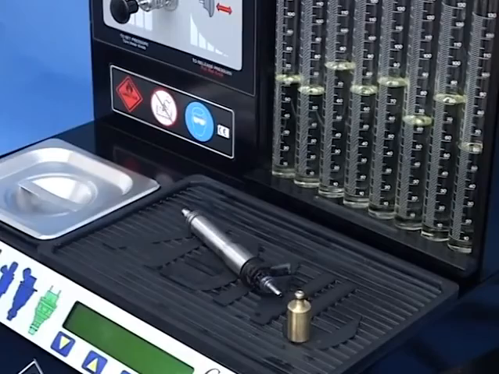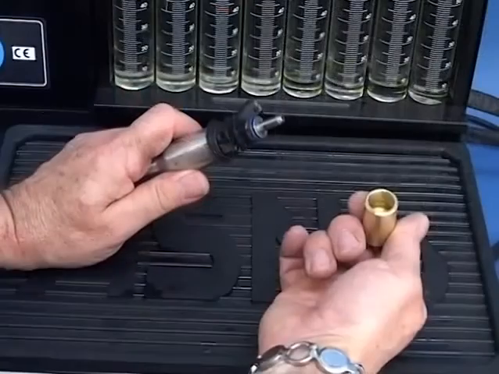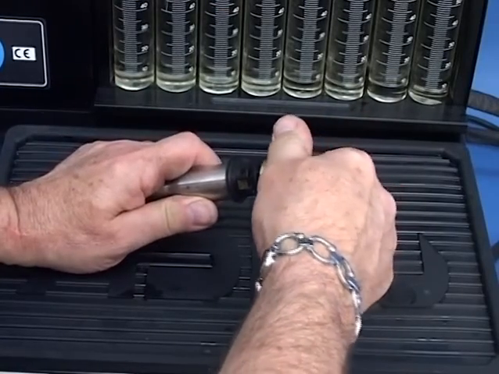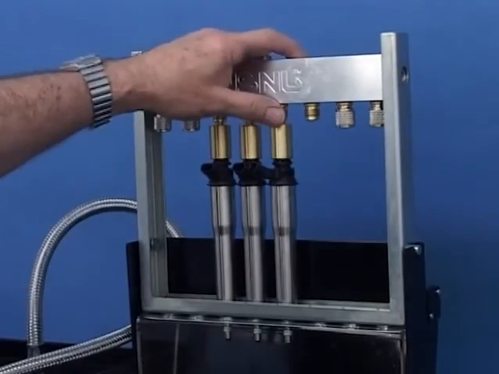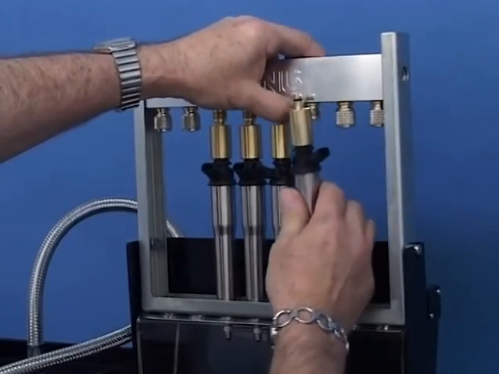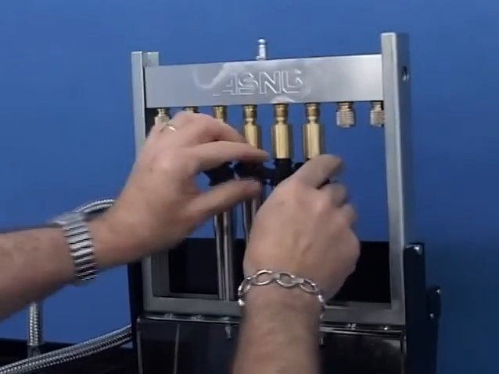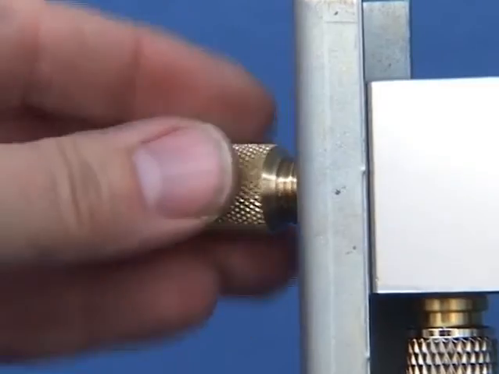In this clip, you can see how the ASNU 603 fuel rail coupling is fitted to the Bosch Piezo injector. This is purely a push fit, so ensure that the O-ring seal on the injector is in good condition. Here you can see the technician attaching the Bosch Piezo injector to the ASNU 602 fuel rail. Note here that the coupling just snaps into the rail, in the same manner as standard injector couplings.